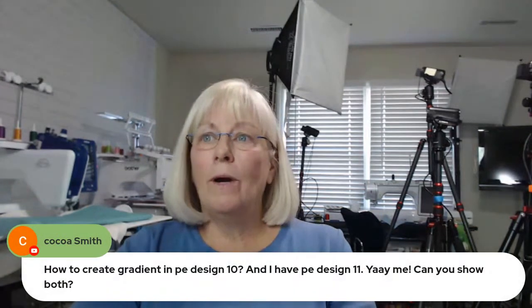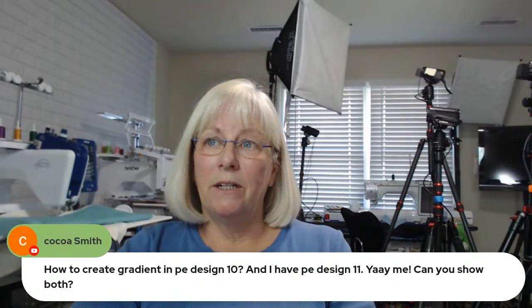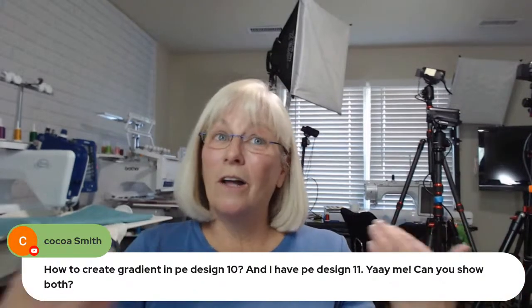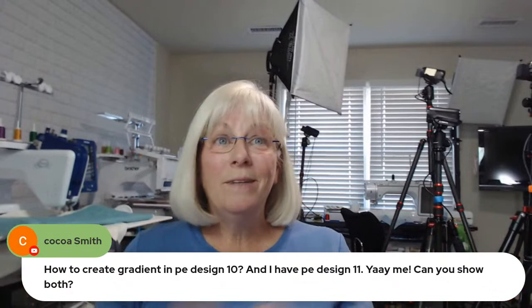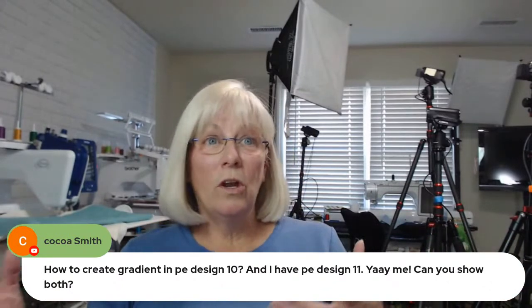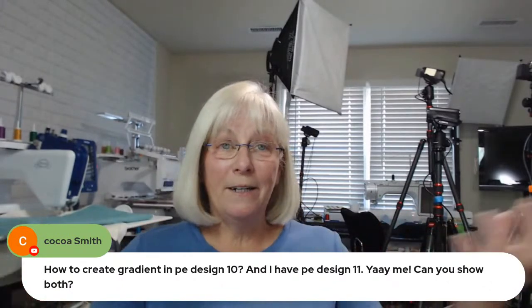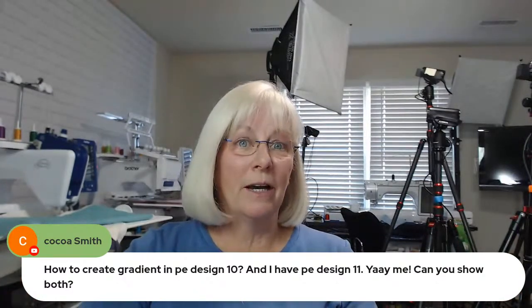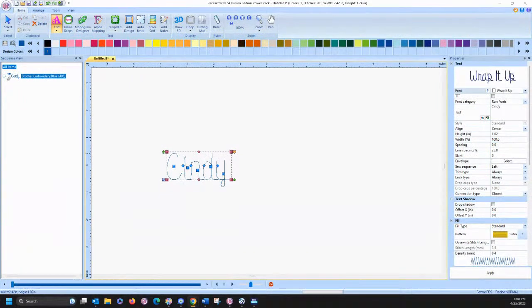How to create a gradient in 10 and 11. Okay, so I can't show you in 10 because 10 doesn't work on this computer for me for some reason. My upgraded dongle will not hold on to it, and I don't know why. But I can show you in 11. It's exactly the same as it would be in 10. Okay, so a gradient fill.